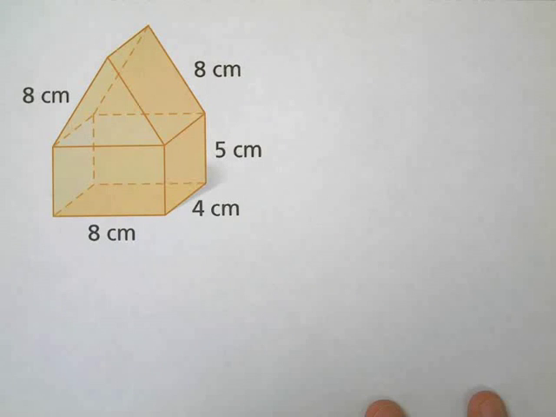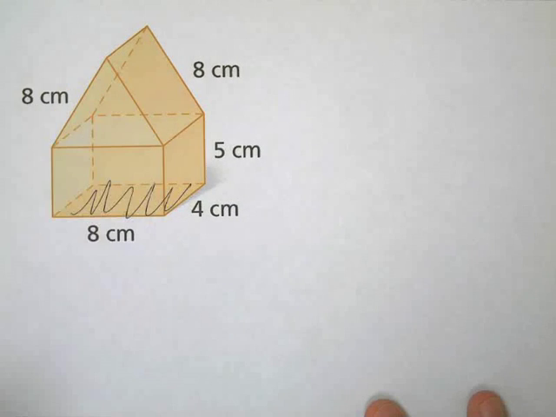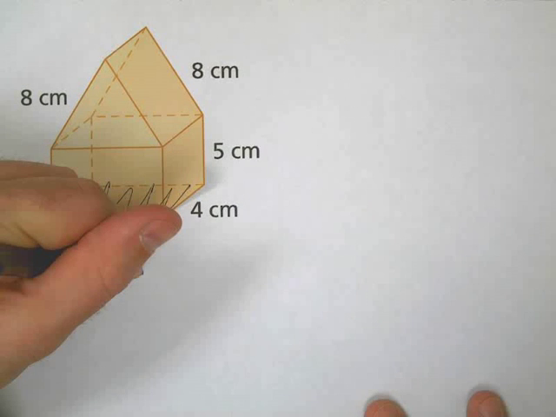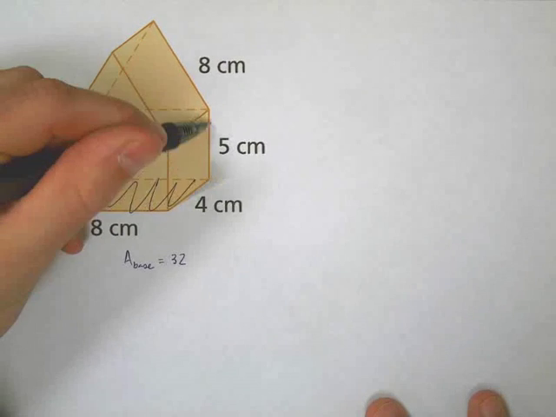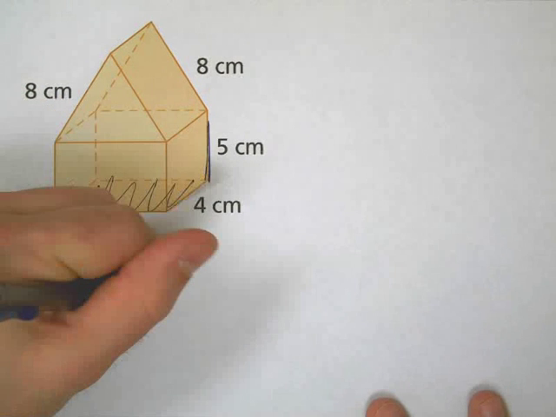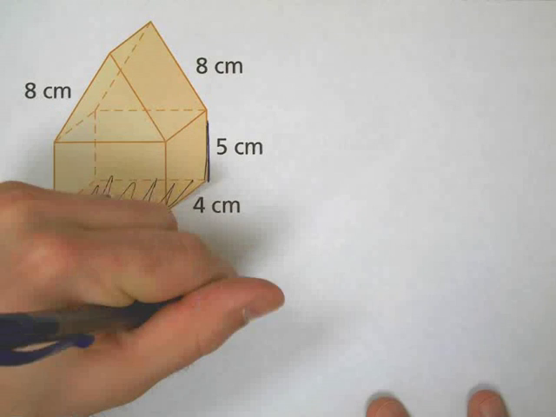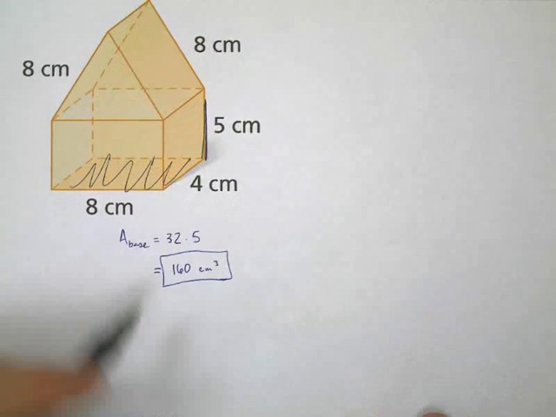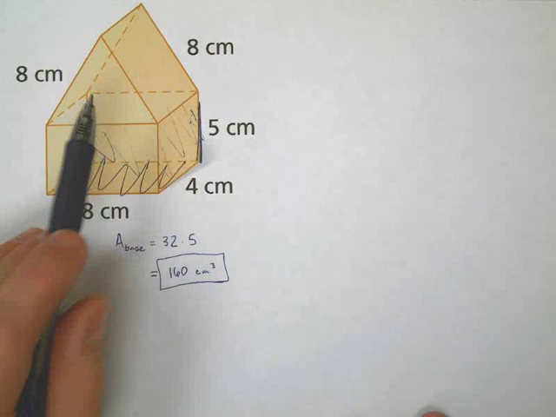So let's do the volume of the prism on the bottom. That is an 8x4 base, right? This is an 8x4 base. So the area of that base is 32 units. I'm going to multiply it by the height of this prism, which is 5 units. 32 times 5 is 160. So I've got 160 cubic centimeters, so I shouldn't have circled that. That's the rectangular portion down at the bottom.